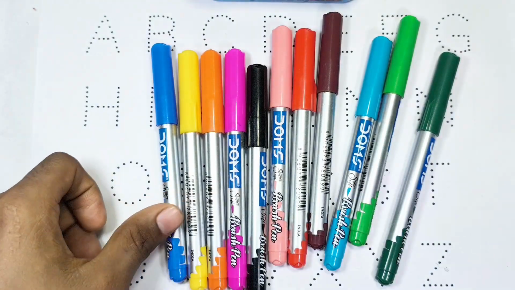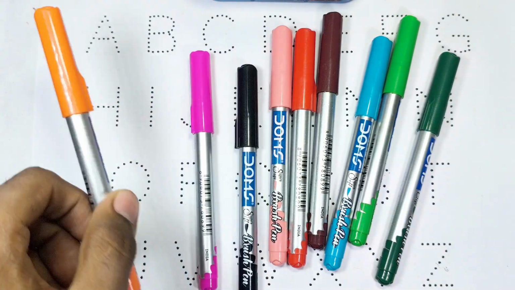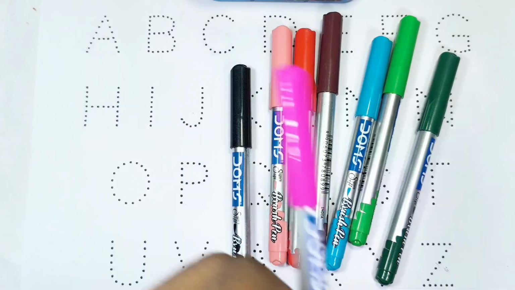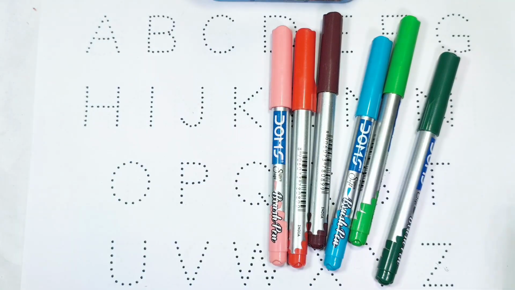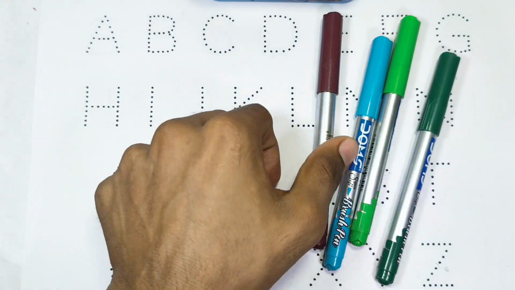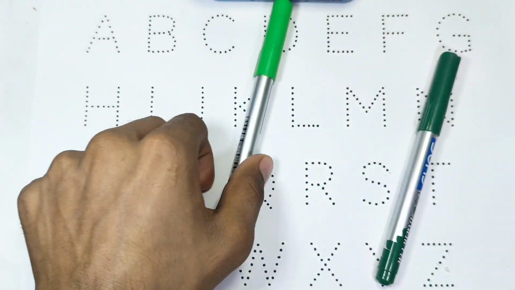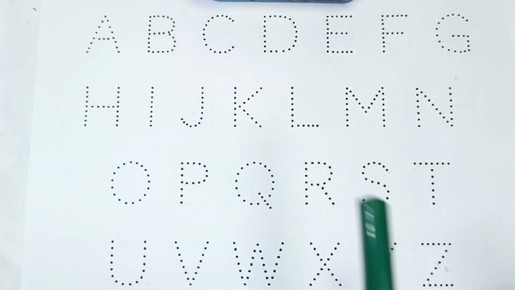Purple color, blue color, yellow color, orange color, pink color, black color, light pink color, red color, brown color, sky blue color, light green color, and green color.